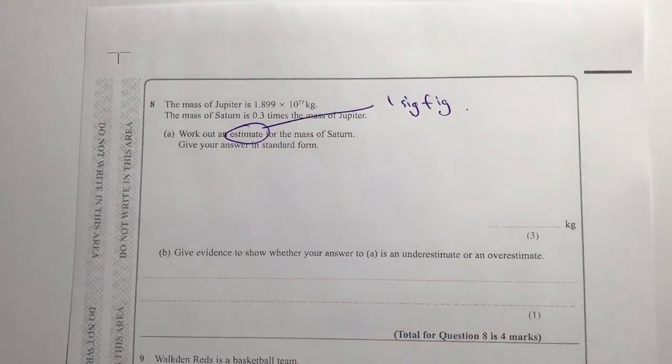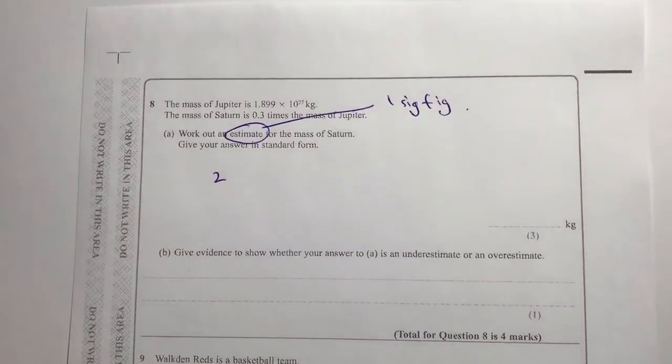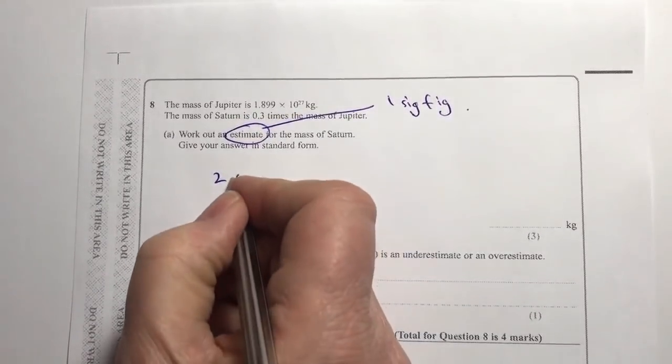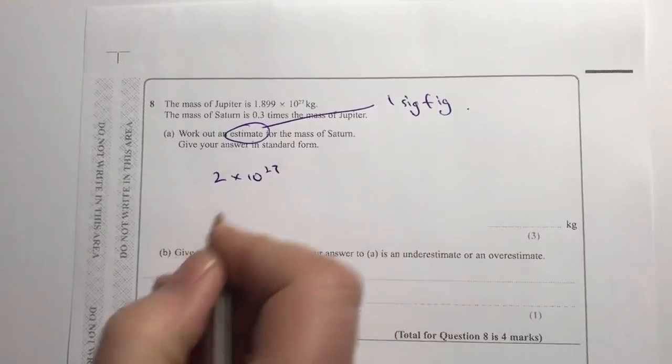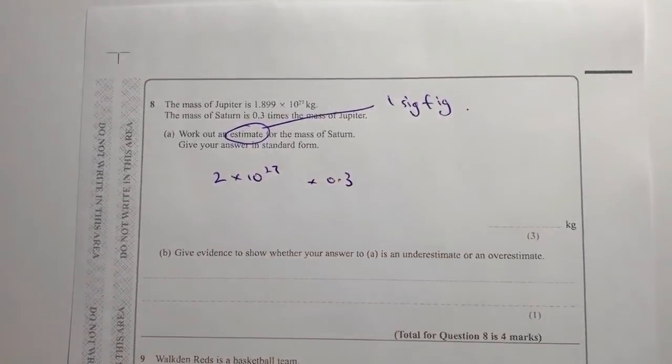Okay, so we've got this 1.899 times 10 to the 27, and we've got to work out the mass of Saturn, knowing that it's 0.3 times the mass of Jupiter. Well, in that case, to one significant figure, what I'm going to say is that is going to be 2. Okay, so 2 times 10 to the 27, and that's going to be multiplied by 0.3. Okay, so let's have a look at that.